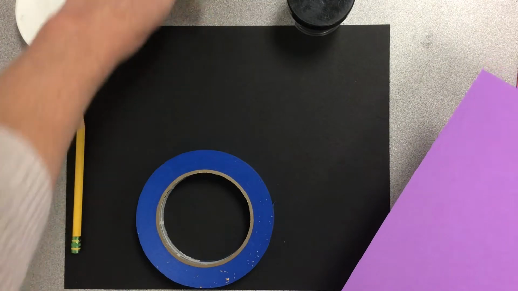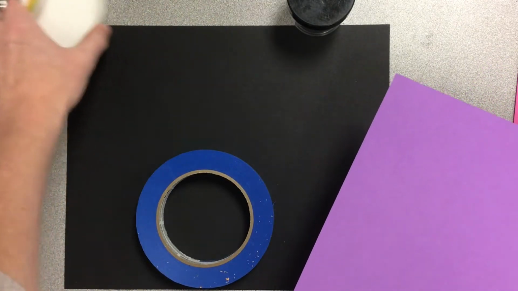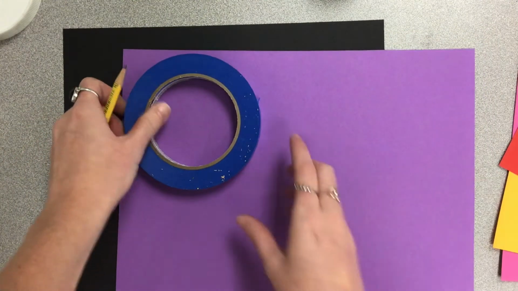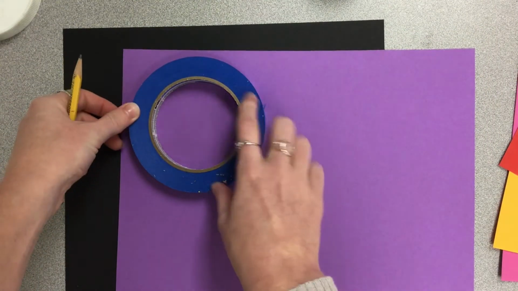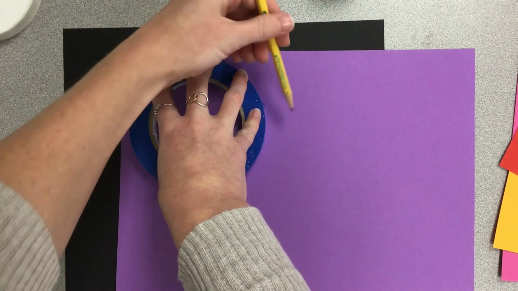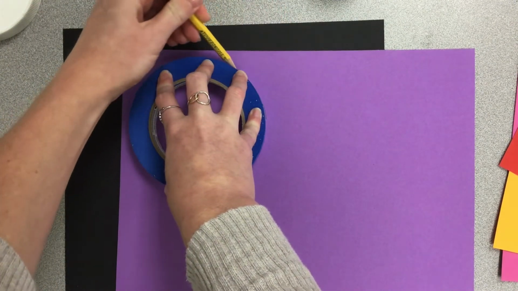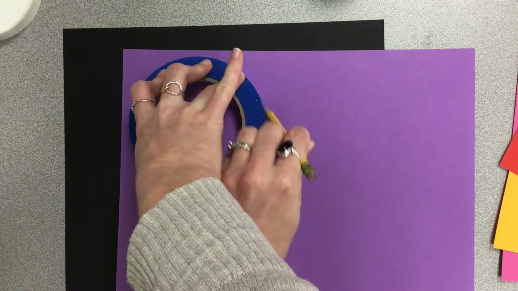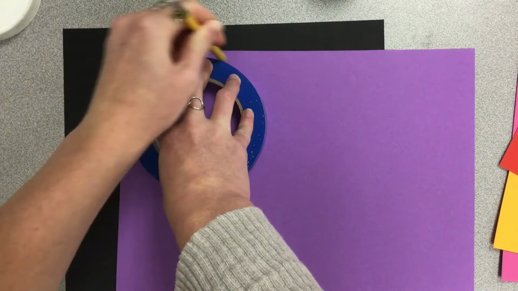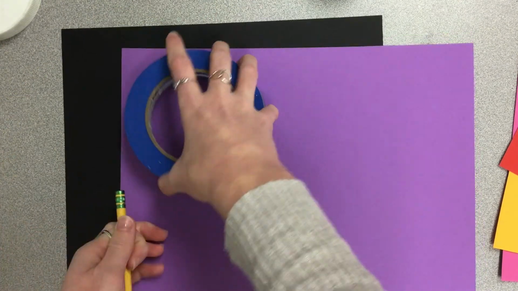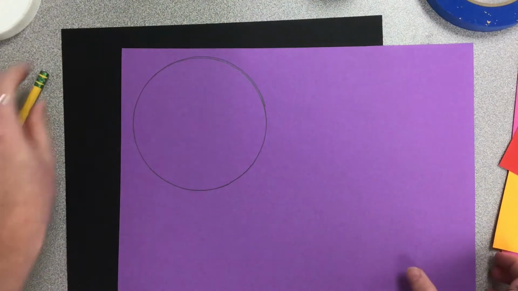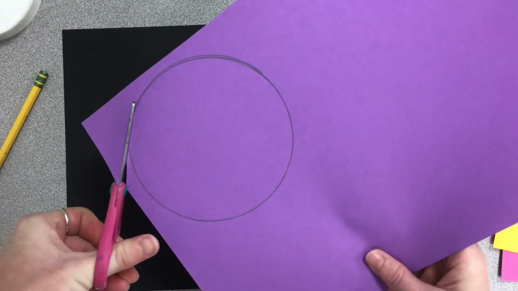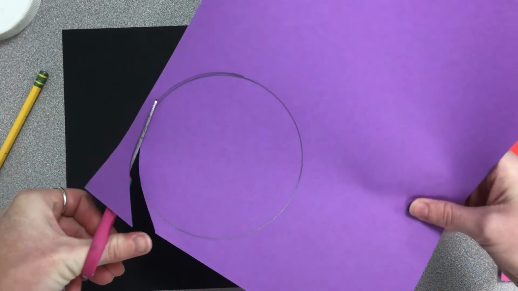and I'm going to move these over to the side. And what I want to do is take my biggest circle and place it on my purple paper. You can use any color you want. I just picked purple, and I'm going to trace around the shape of this big circle with my pencil. I'm going to pull it up, and I'm going to take my scissors and cut out my biggest circle.